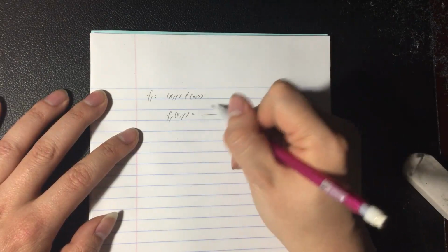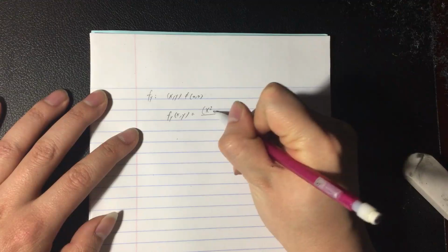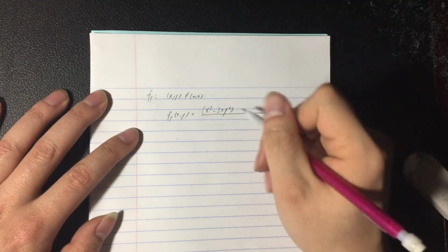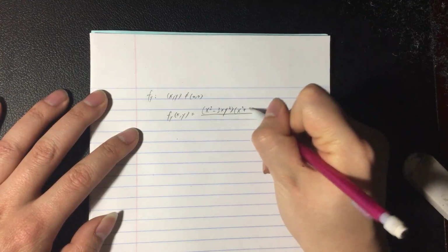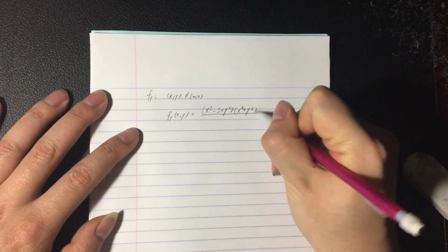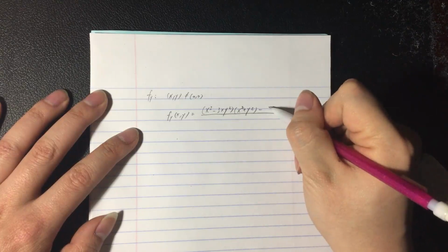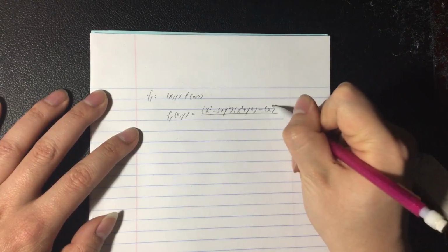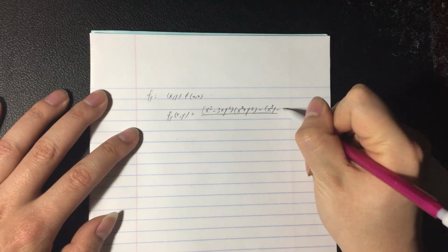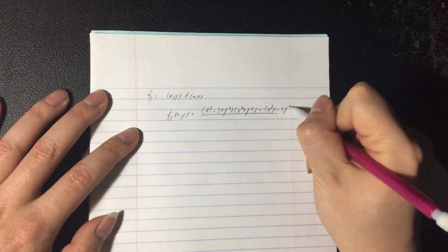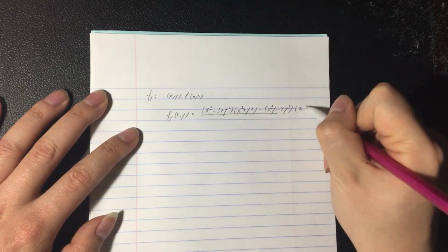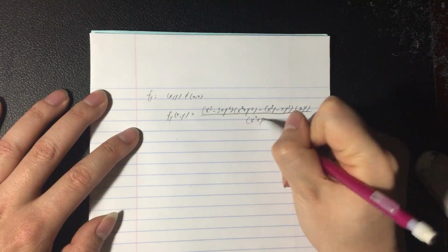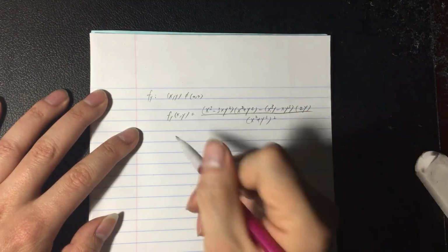Derivative of the top times the bottom, minus the top times derivative of the bottom, over bottom squared. Then simplify.